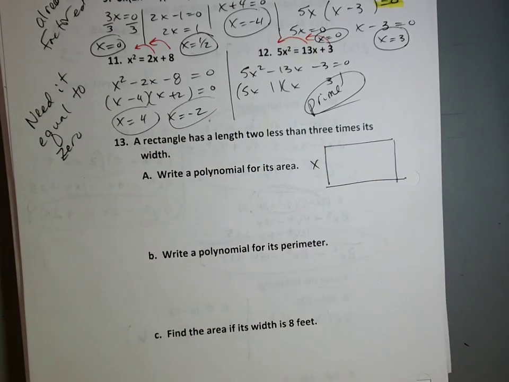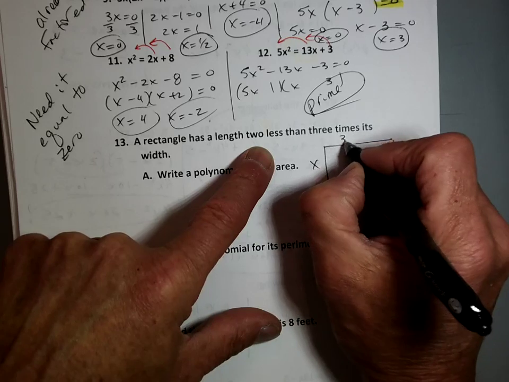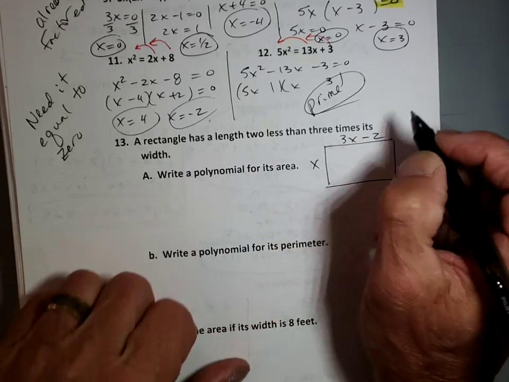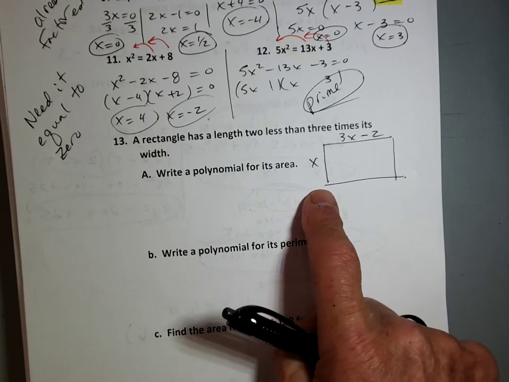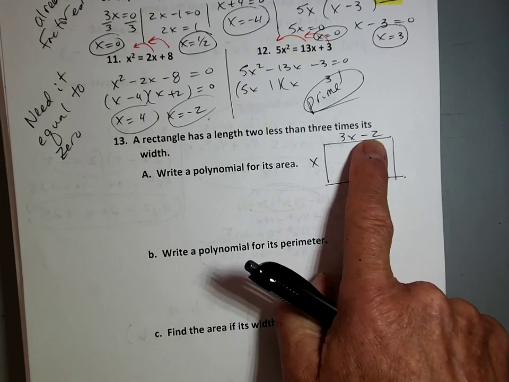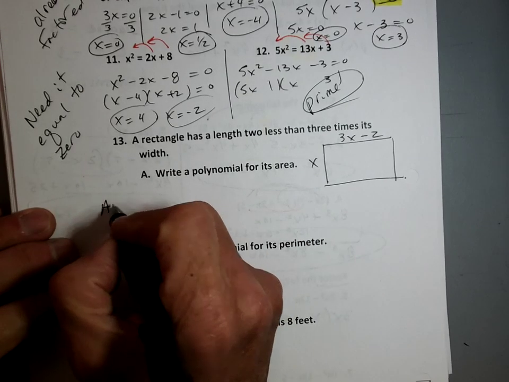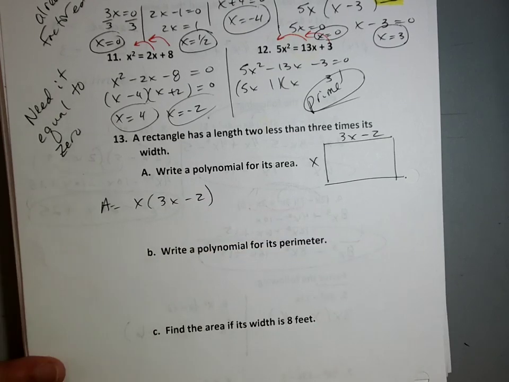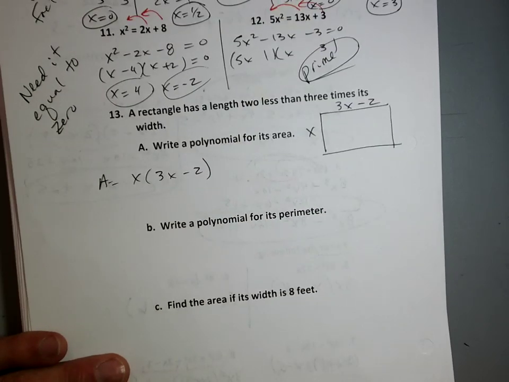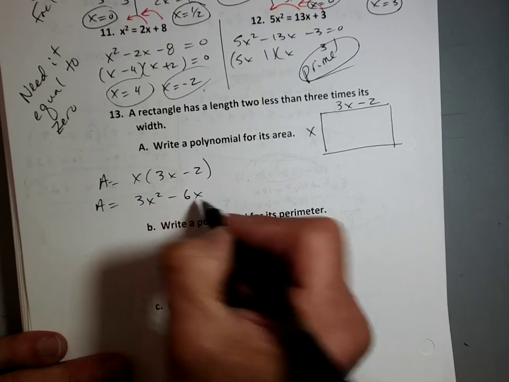Does that make sense? You don't know anything about the width, but we do know the length is 2 less than 3 times the width. So if we call the width x, then the length is 2 less than 3 times the width. Okay? Now, area is going to be x times 3x minus 2, right? Or area is equal to 3x squared minus 6x. Okay?